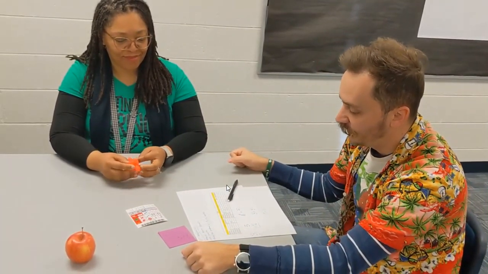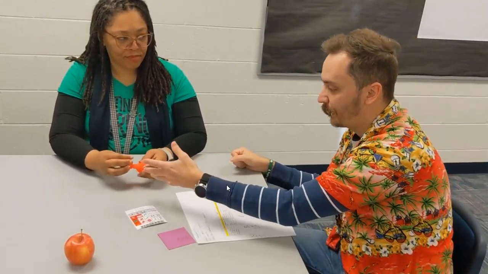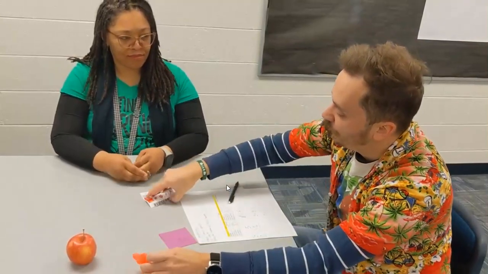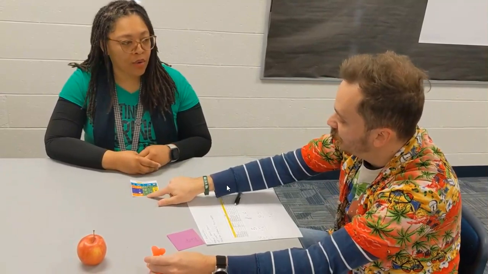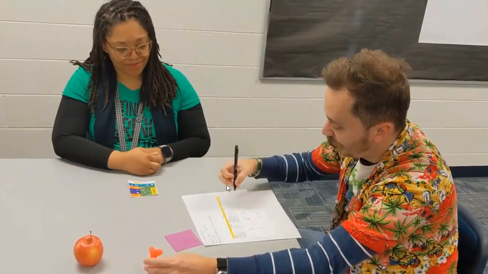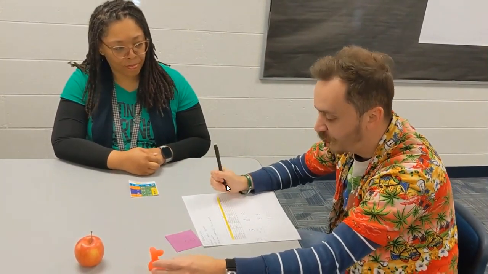And then we're going to build up a little bit. My turn. What word is this? Go. Go. Good job. All right, and now we've got some behavior momentum going.